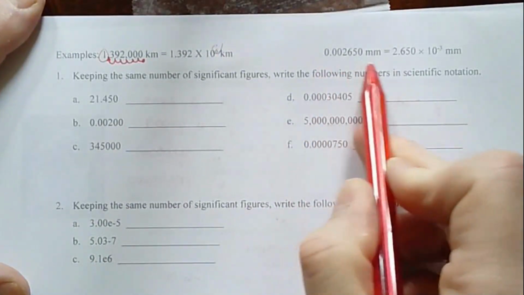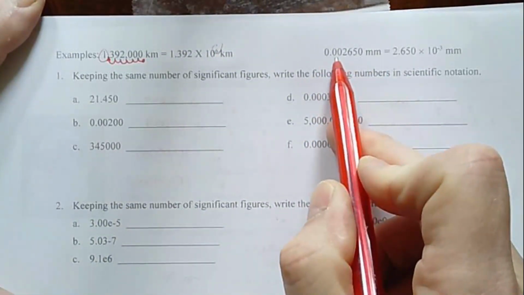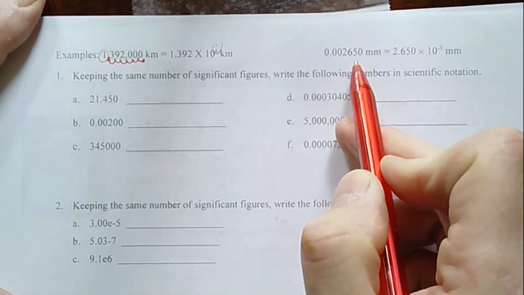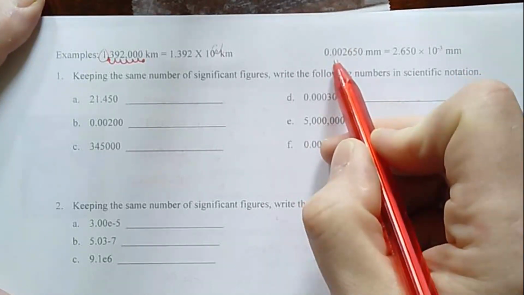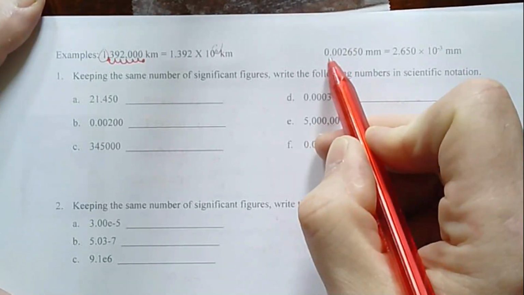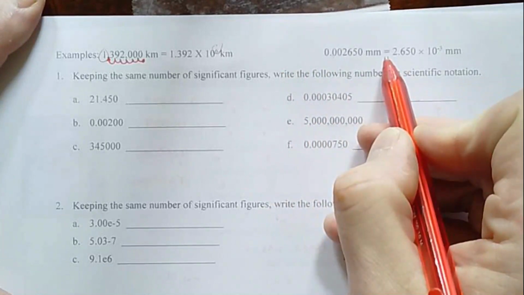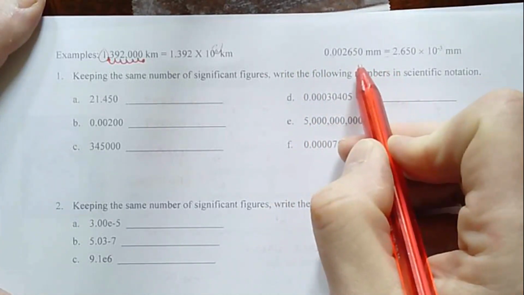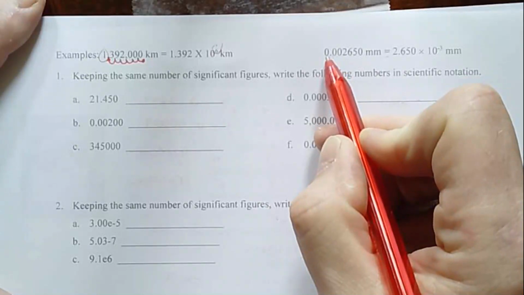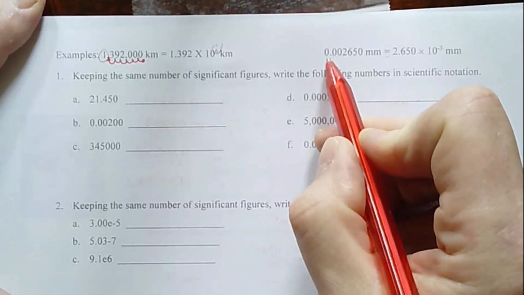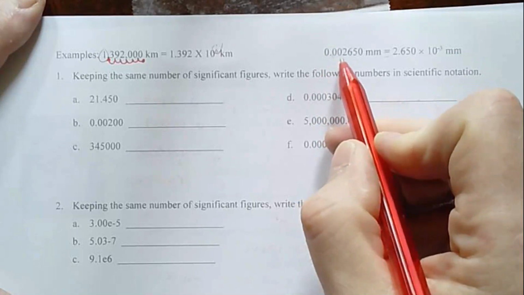Likewise, over on this side, this is a number smaller than 1. To put this in scientific notation, we need to move the decimal place either to the right or the left, until the number in front of it is a 1 through 9, and there's only one of them. Right here that's a 0, so that doesn't work.